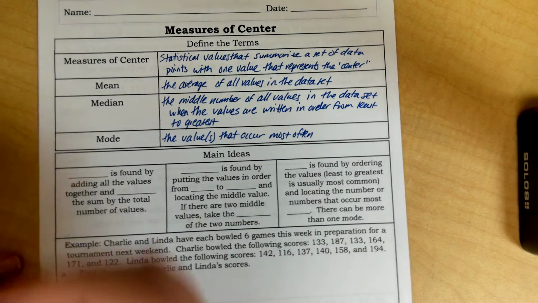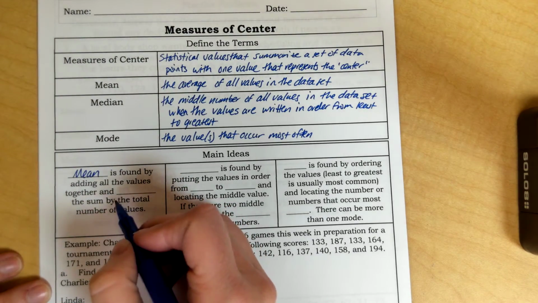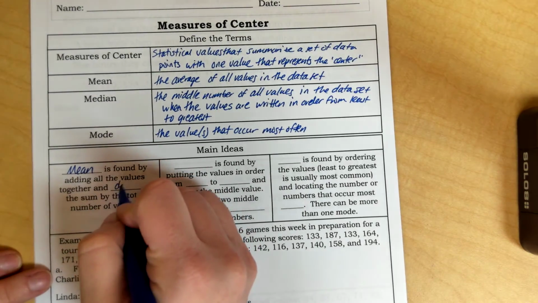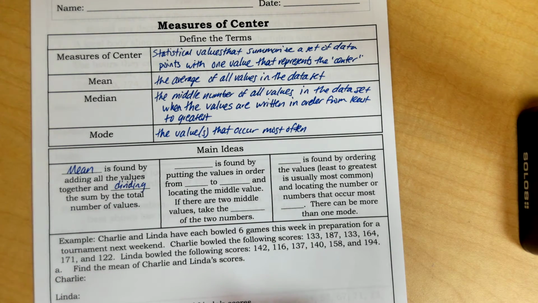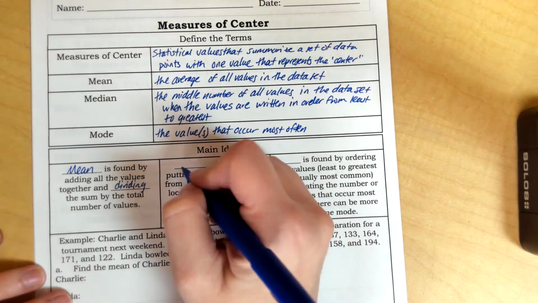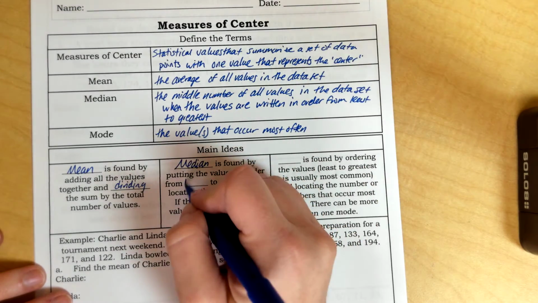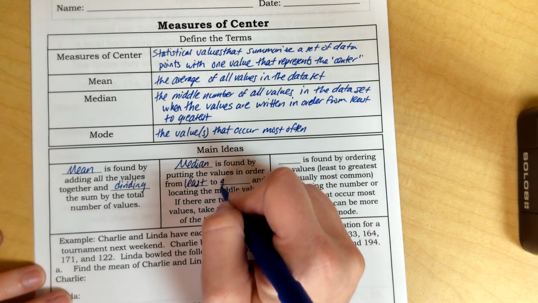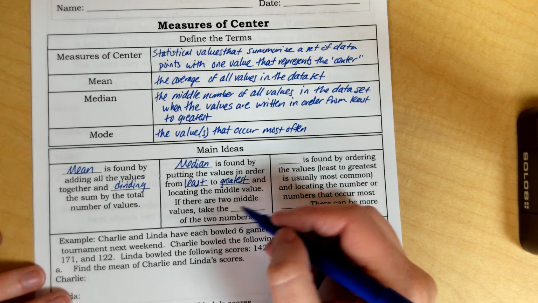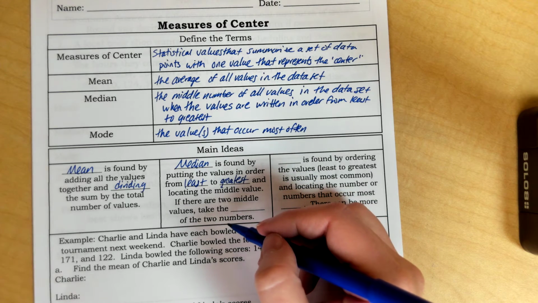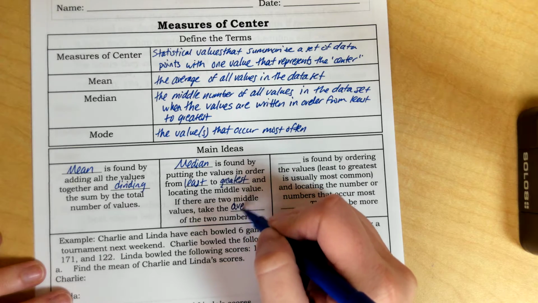So we start, mean is found by adding all the values together and then dividing that sum by the total number of values. Median is found by putting the values in order from least to greatest, and again we're saying that again because it's so important that you do it, and then locating the middle value. If there are two middle values, so if it's an even number of data, you're going to take the average of the two middle numbers.